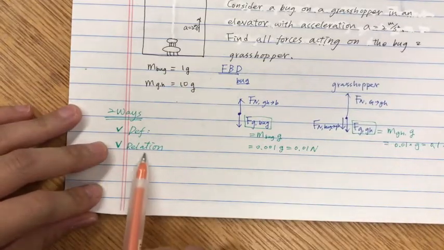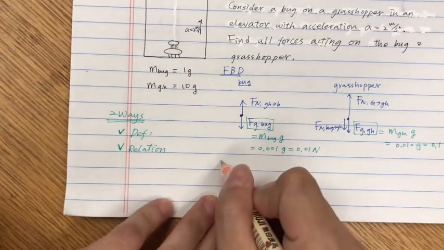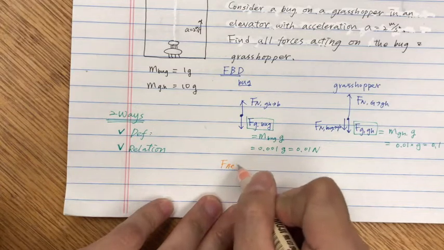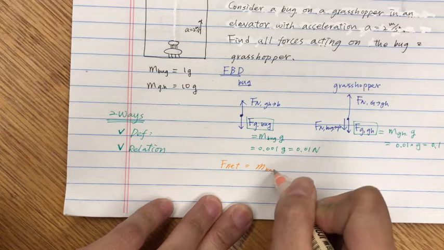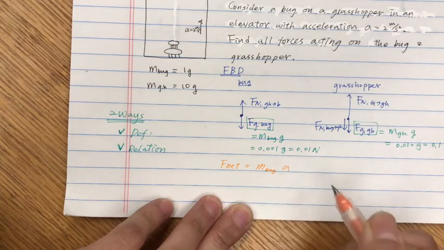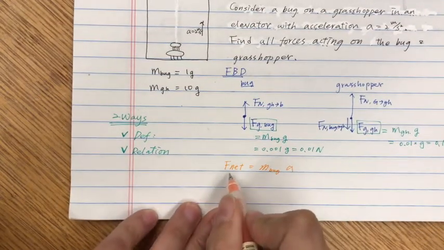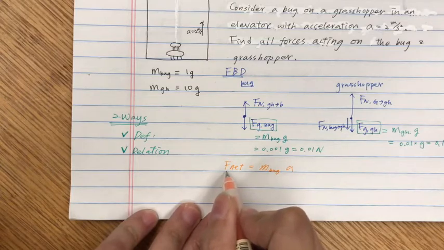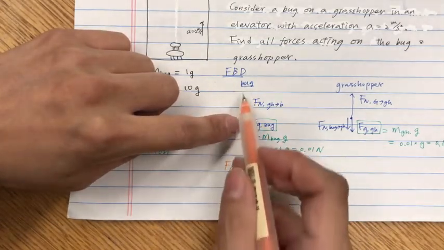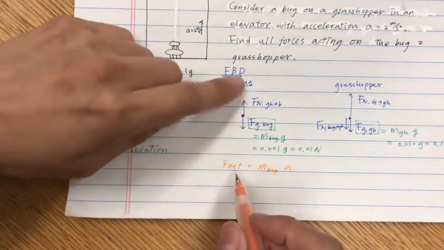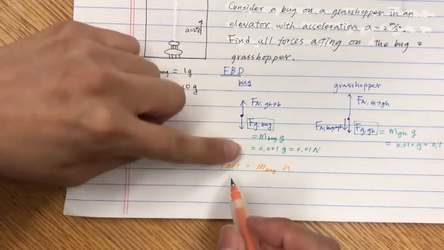Let me try the relation one. So here, let me use the relation. I know F net equals ma. So what's the net force? We only need to care about the y direction in this case. The net force is the sum of all forces.